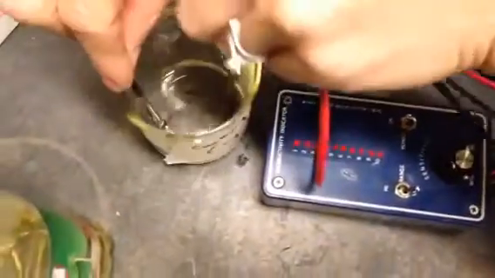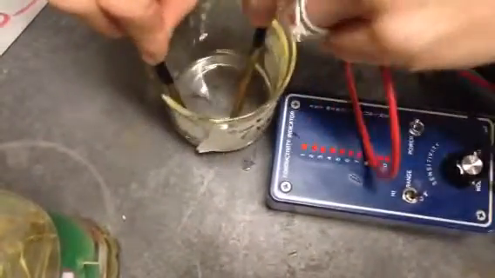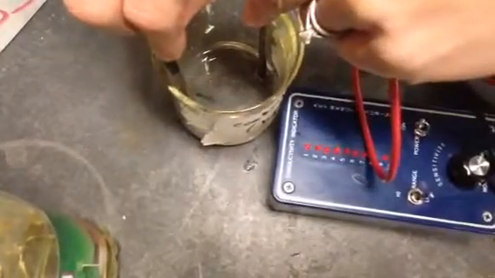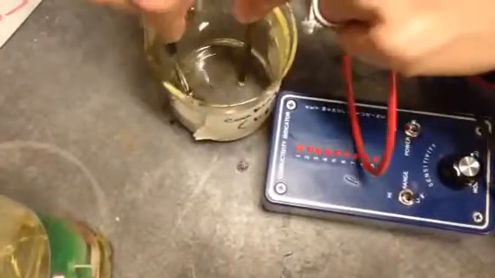And we've got the cooking oil. So cooking oil, this is a pure liquid. And we've got no lights for that. That's a liquid, cooking oil, no conductivity.